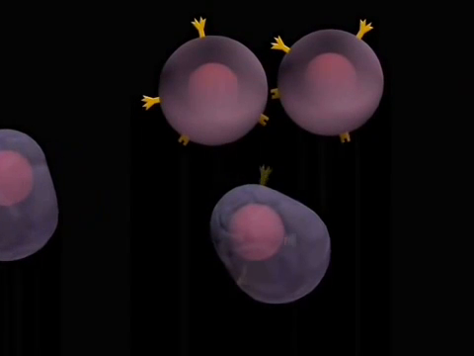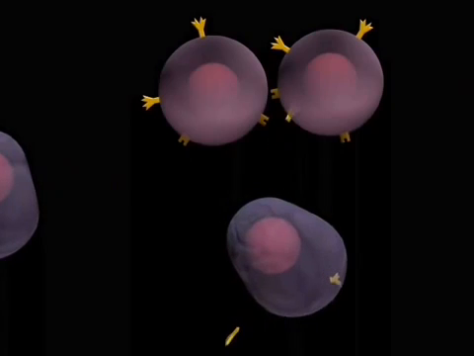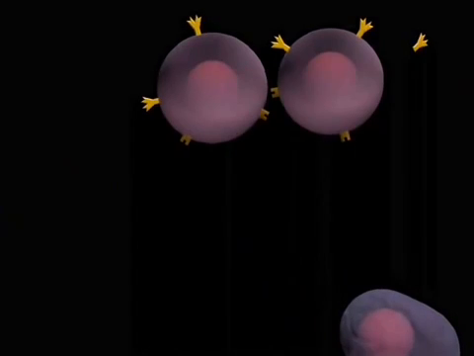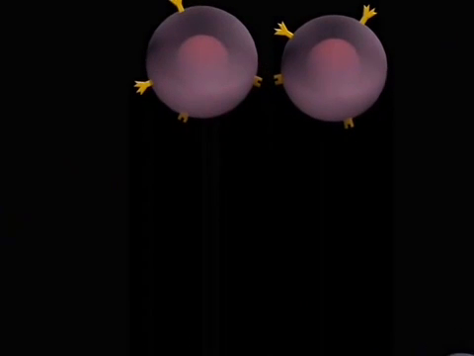These cells can live for many years, and this increased efficiency of the memory cells to fight infection underlies the enhanced secondary immune response. Memory cells confer lasting immunity against a pathogen, which is the basic principle behind vaccination.